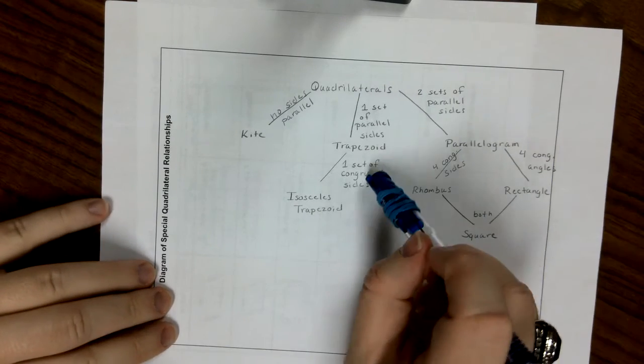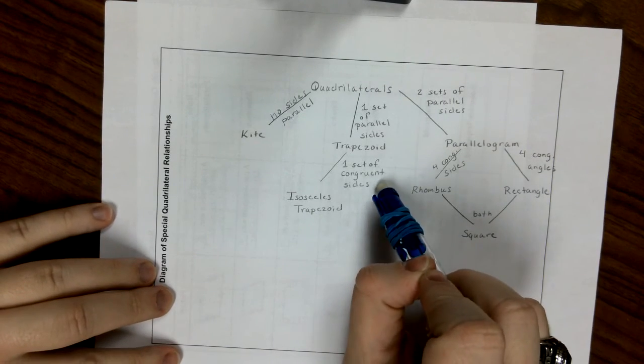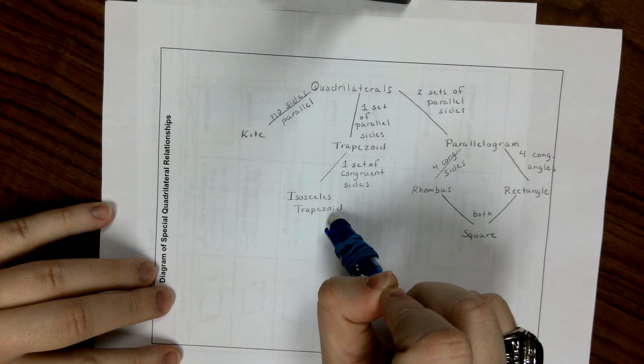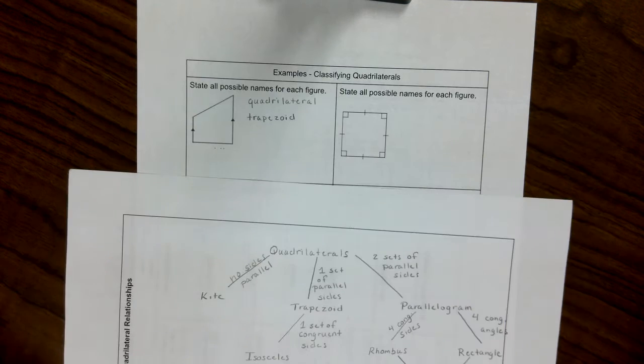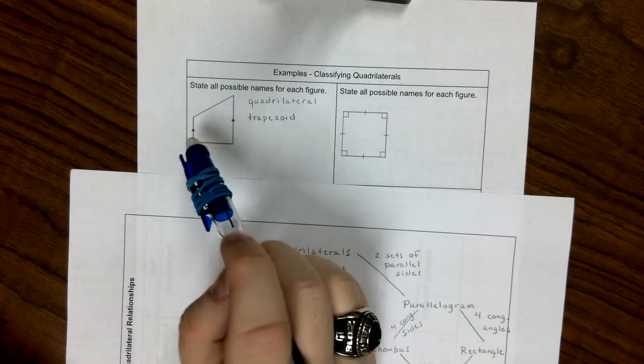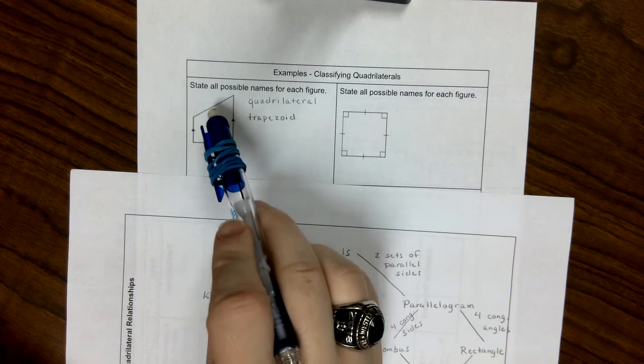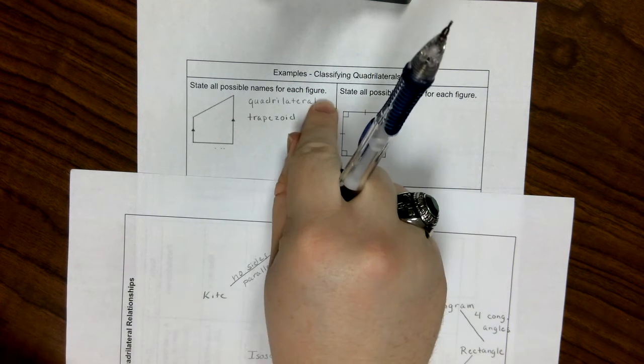So then let's go back and look at our chart. If there's a set of congruent sides, we can come down and put isosceles trapezoid. Do we have congruent sides? No. The opposite non-parallel sides are not congruent. That's all we can do. We can say that it's a quad and we can say it's a trapezoid. That's it.